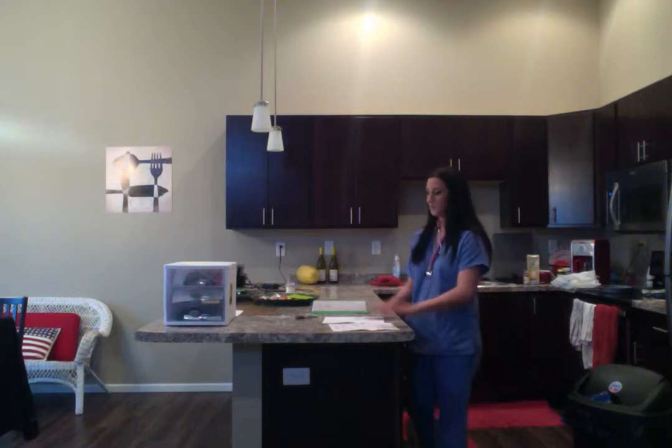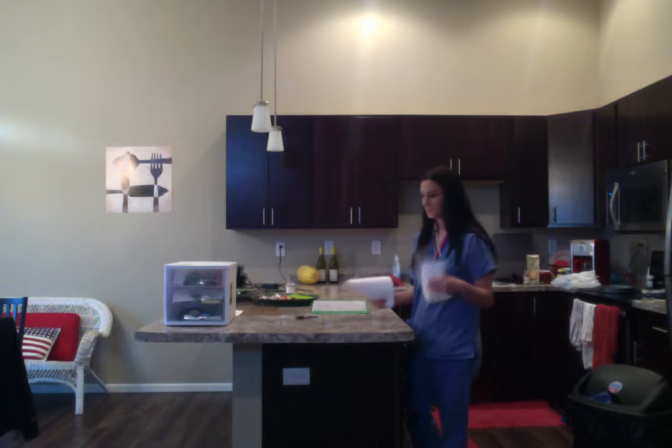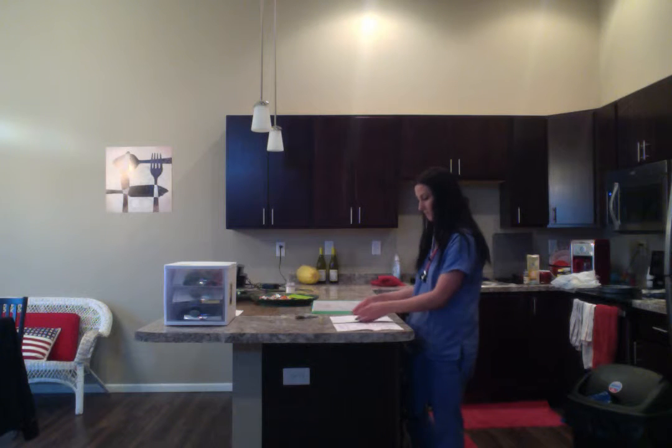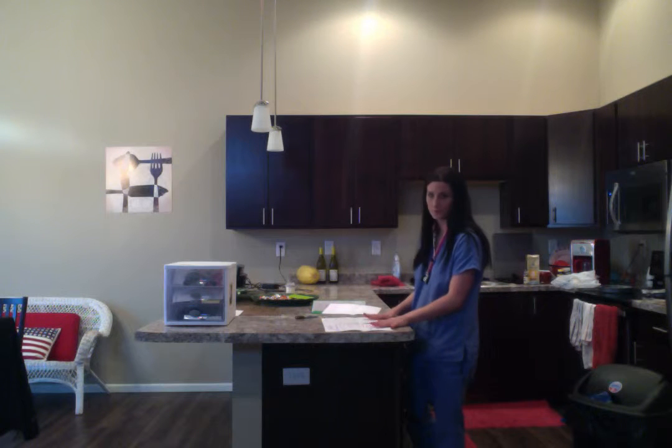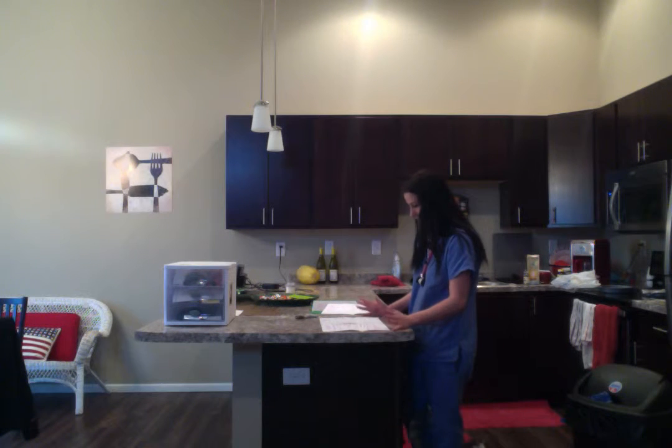Next, I would take my MAR and my nursing cardex, and I would compare that medication order. And they have to match up 100%. So I see that there's no discrepancies. Perfect.